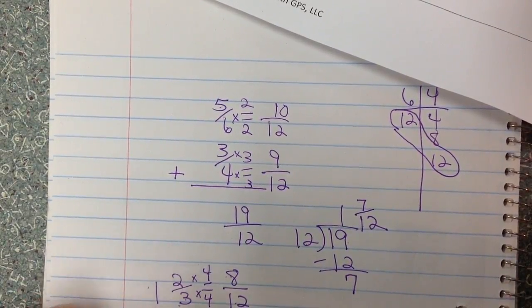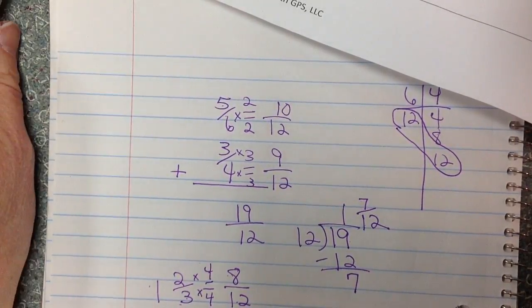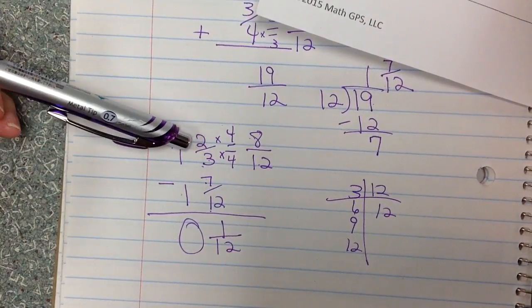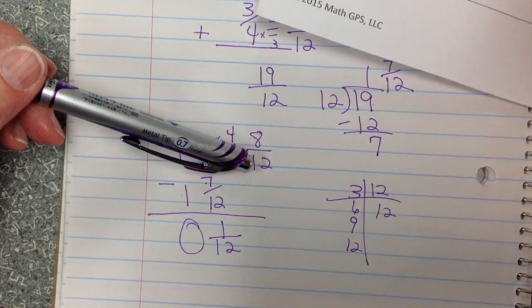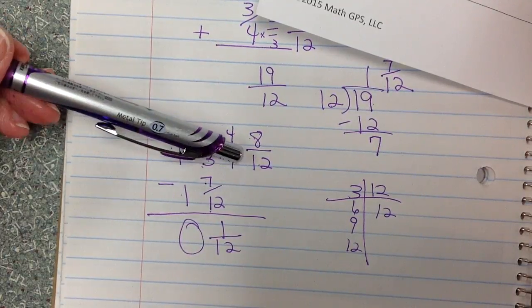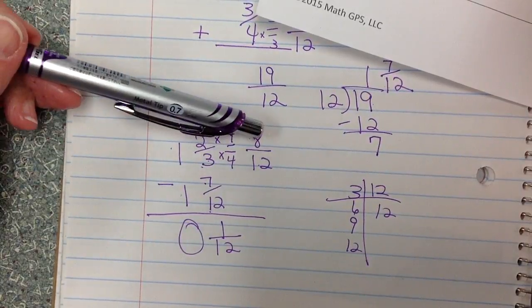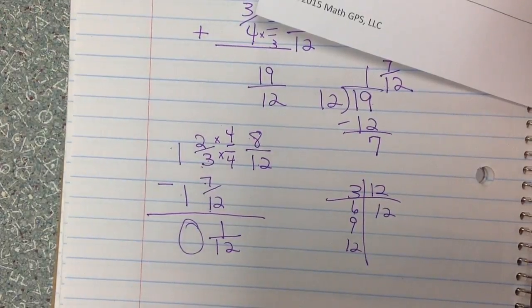And of course you don't have to have your 0 there if you don't want it. So good for y'all. I just did 2 of your problems for you. I hope you could see. 1 and 2/3. I made 2/3 with a common denominator of 12. 3 times 4 is 12. 2 times 4 is 8. Now I have 1 and 8 twelfths minus 1 and 7 twelfths. My answer is 1/12. So good luck with the other problems, and I did 2 problems for you.